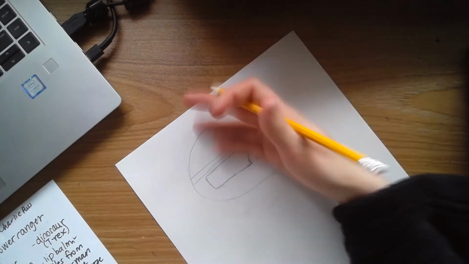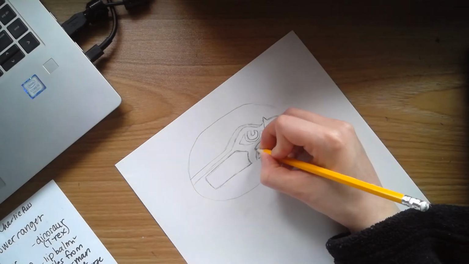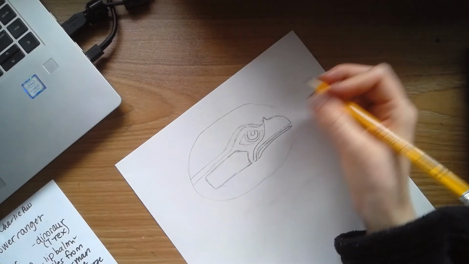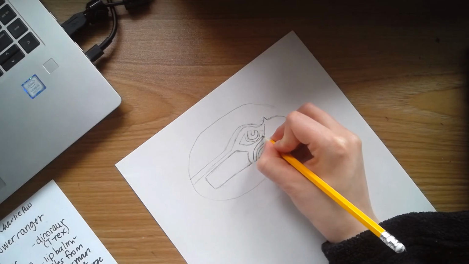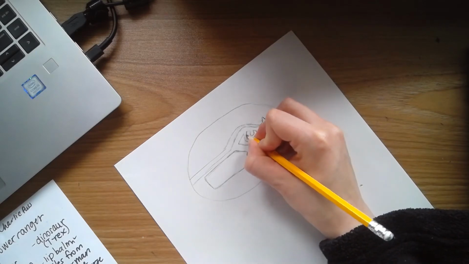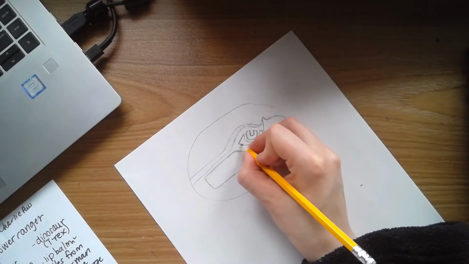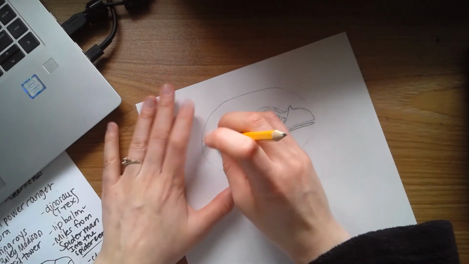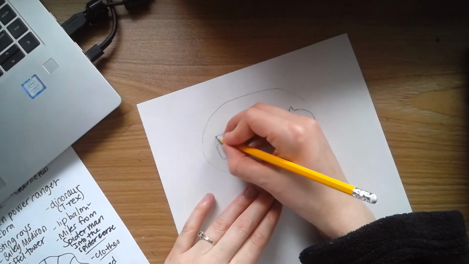The next thing is we're going to finish off this beak. So like I said, from here, we're going to go down and around. There we go. And this is the part where all those lines that you like, the way they look, just retrace them again. All right. Now what we can do is end that line there.